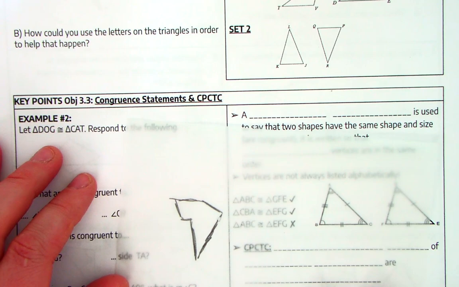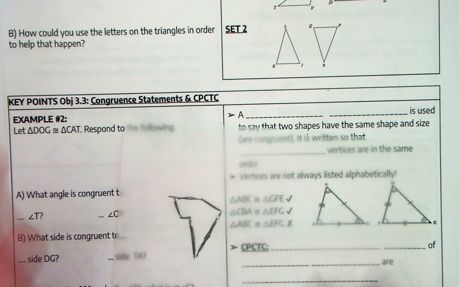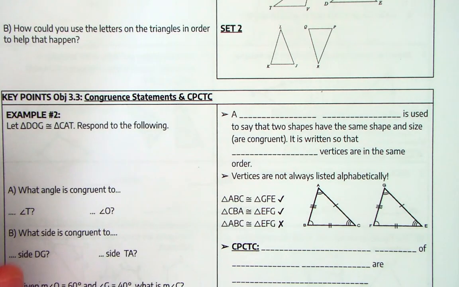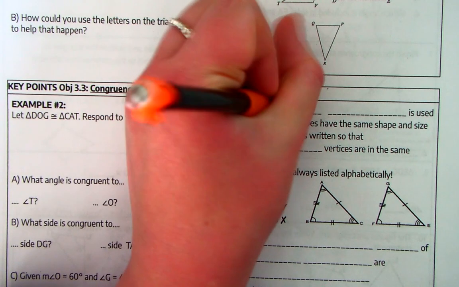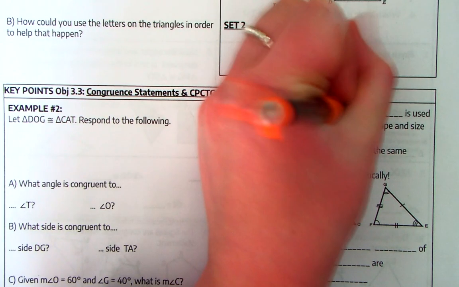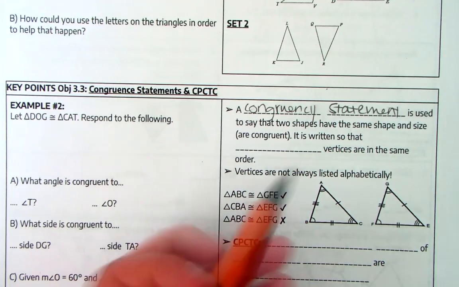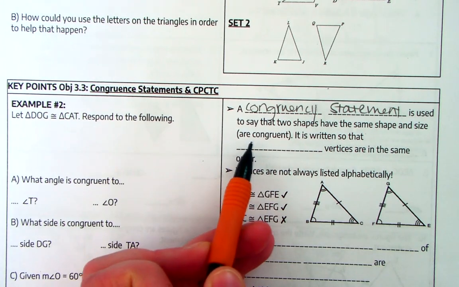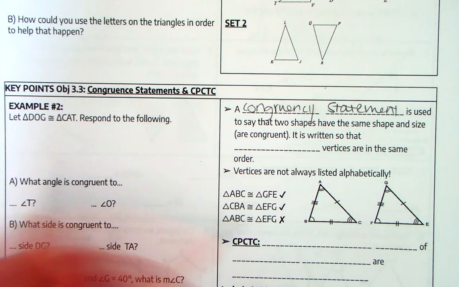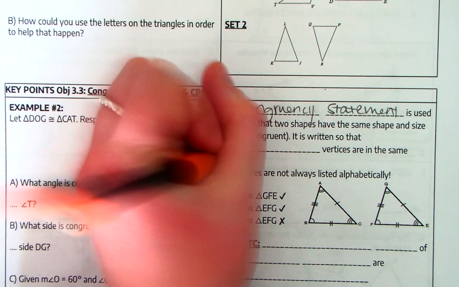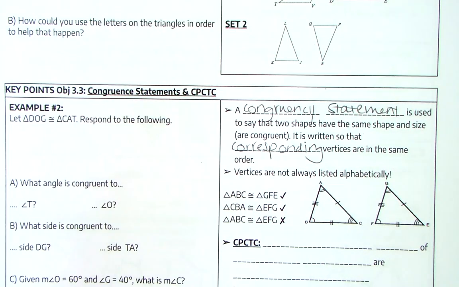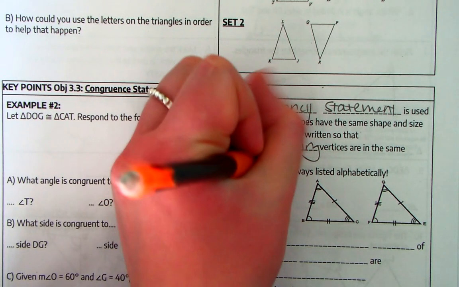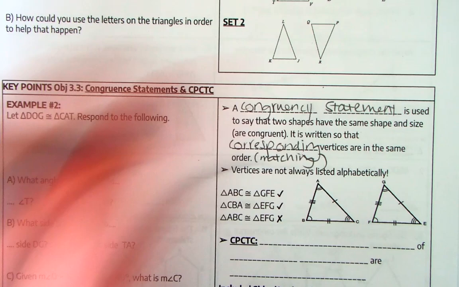Now, the next key points box is about, well, what if I don't have my patty paper, but I still want to say two figures are congruent, like on paper? So there's a couple ways to do that. First, a congruency statement is used to say that two shapes have the same shape and size, basically are congruent. And it's written in a way so that corresponding, again, matching vertices, I'm going to write the word matching underneath it, matching vertices are in the same order.